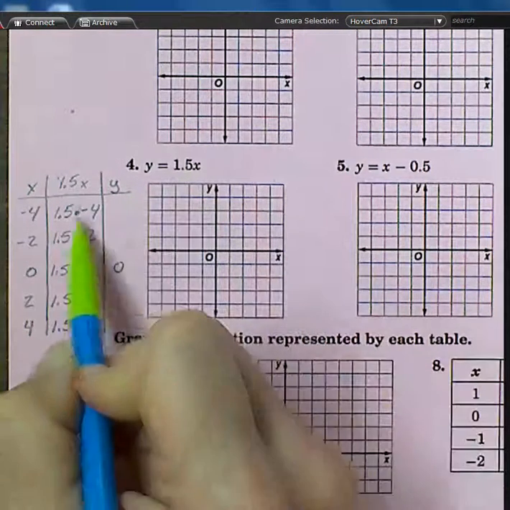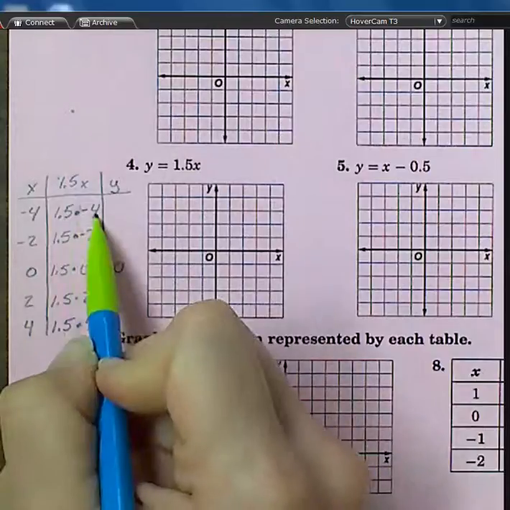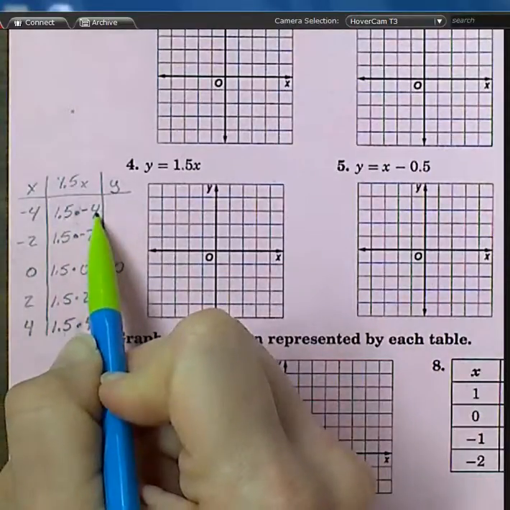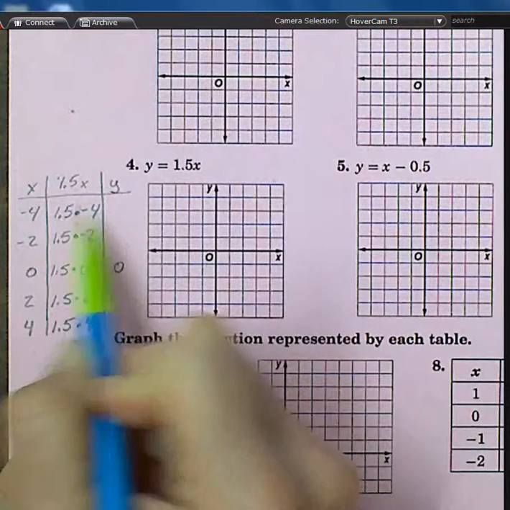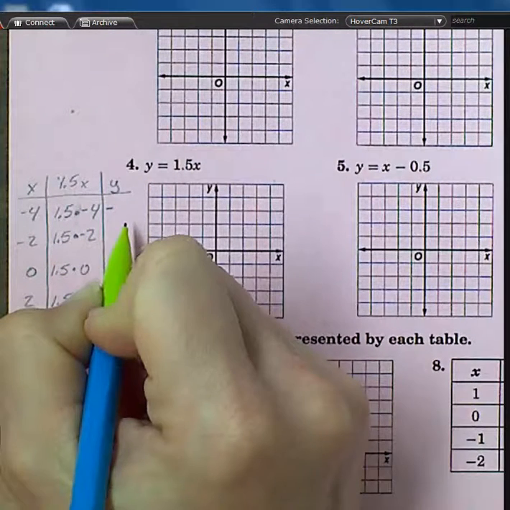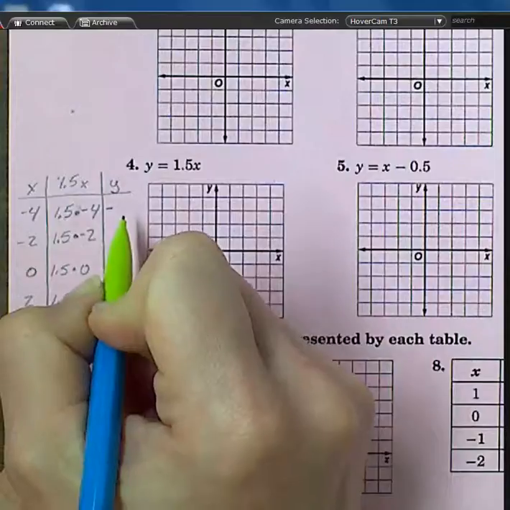Now, positive times a negative is a negative. Signs are different, it's negative. So if I have 1.5 times -4, it's going to be negative what number? Negative... No. I can do this one in my head. Do you want to know how?